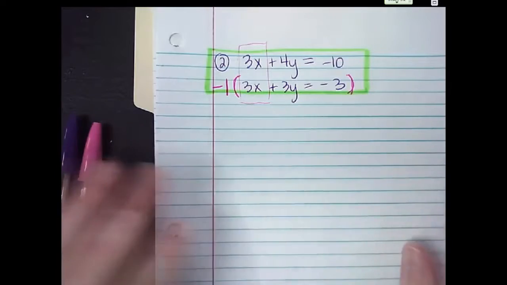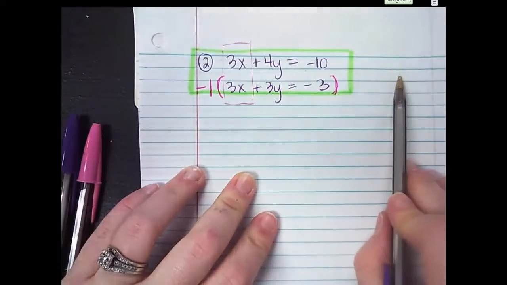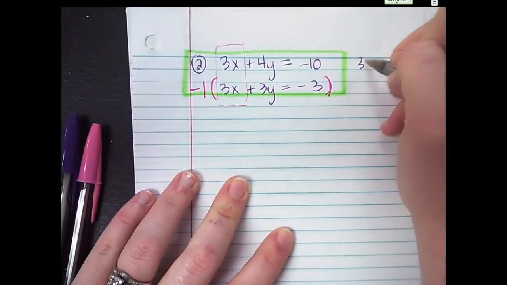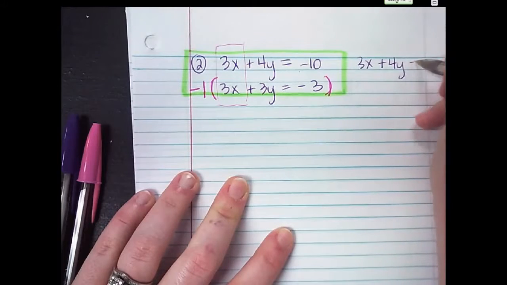So the way that I do it is then I'm going to rewrite my system over here to the right. So I didn't do anything to the top equation. That stayed the same.